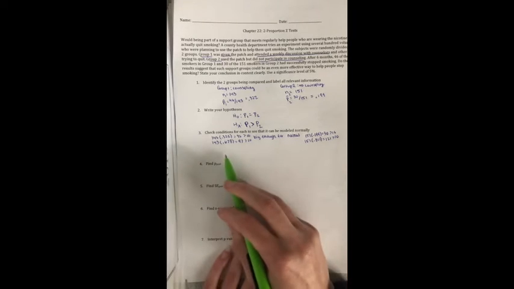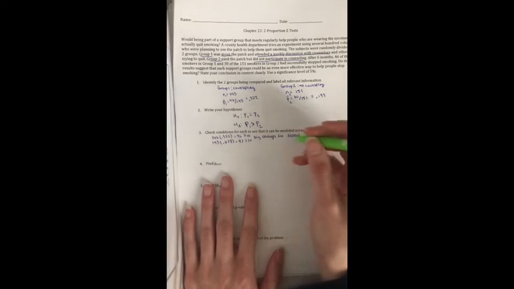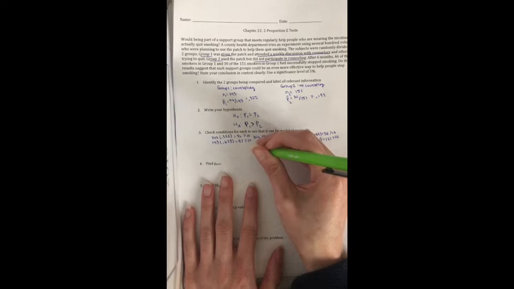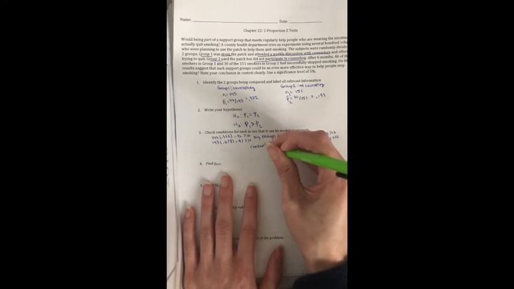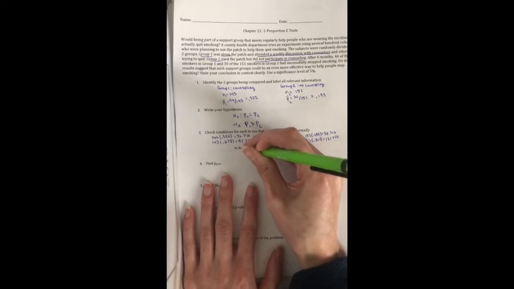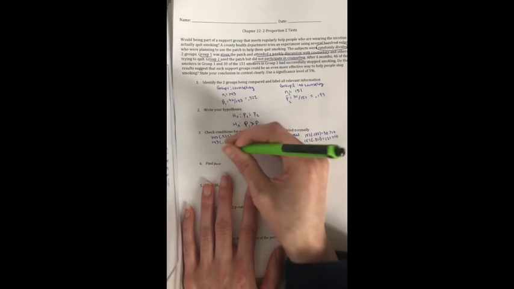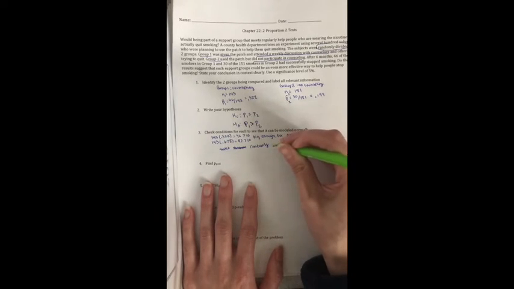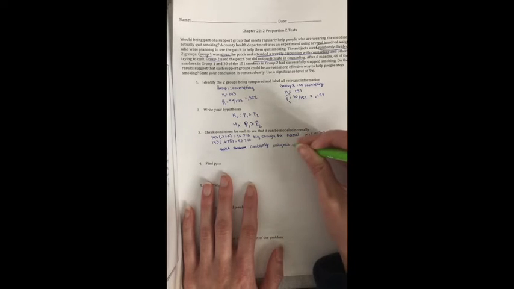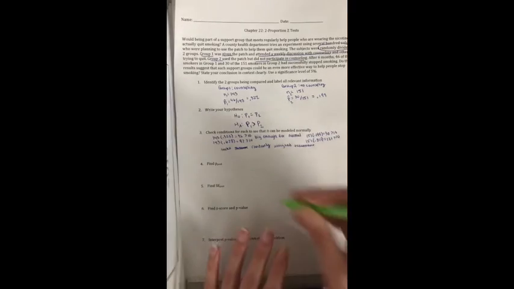Okay, so if they're big enough for normal, they also need to be random. Well, we will assume that it's randomly assigned. Does it say randomly assigned? Randomly divided, it's stated. Stated that they were randomly assigned their treatment. And we can assume that they're independent as well.